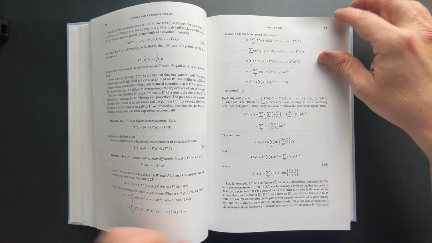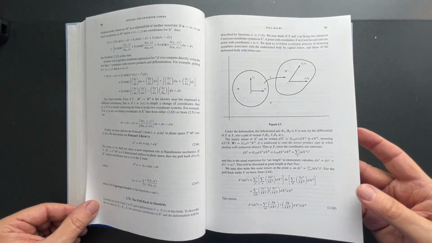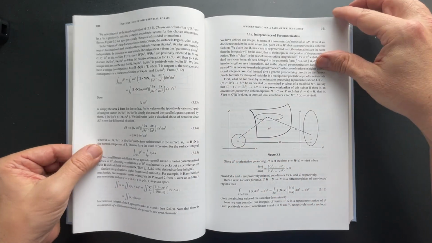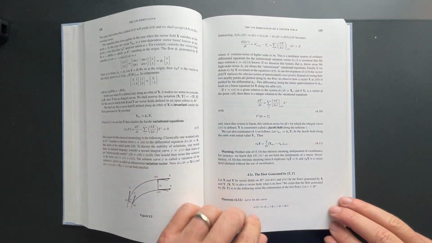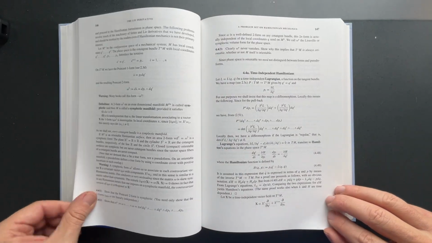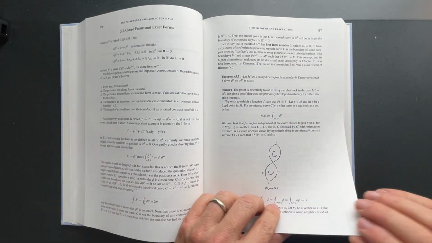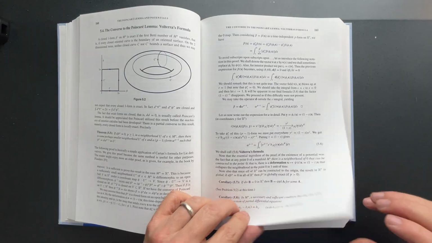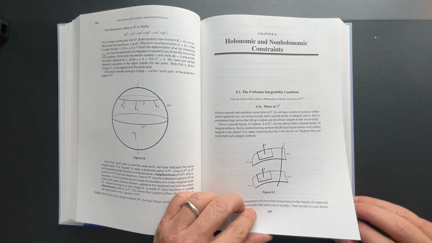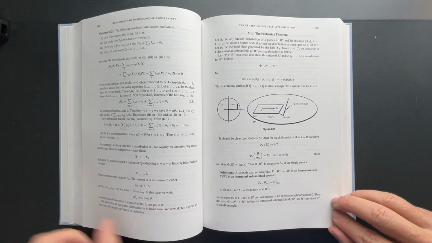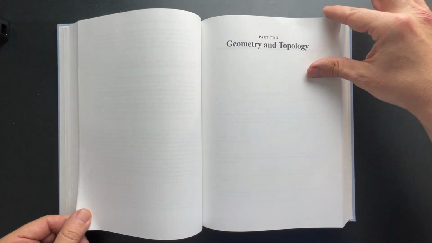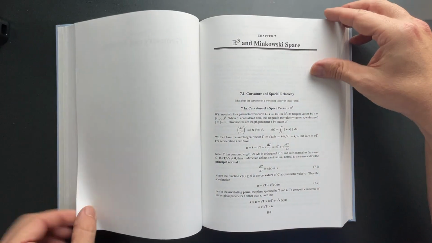But of course, the book is gigantic, as you can all see. I'm going to page through ahead just so you can see the different parts. Wedge products, the different parts of the book. But yeah, beautifully illustrated. This is the geometry and topology part 2.